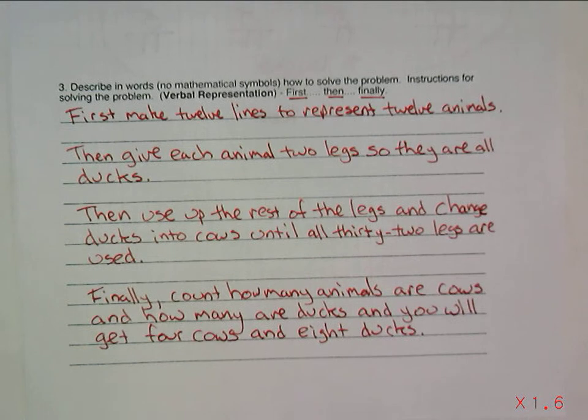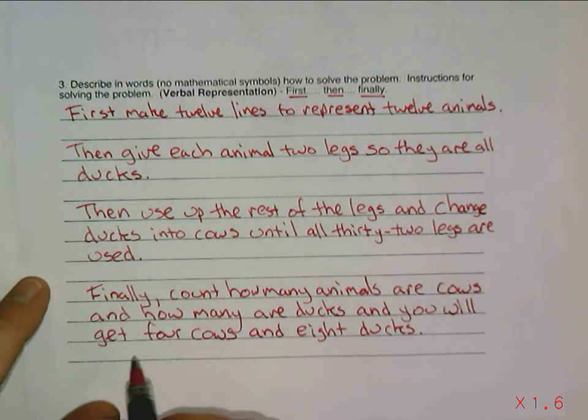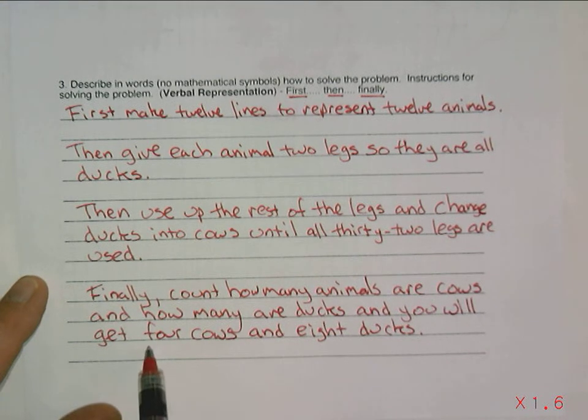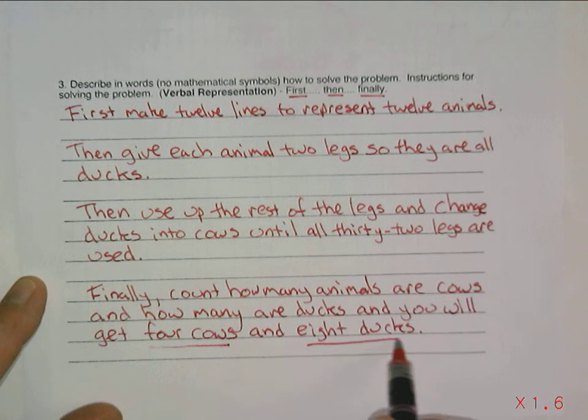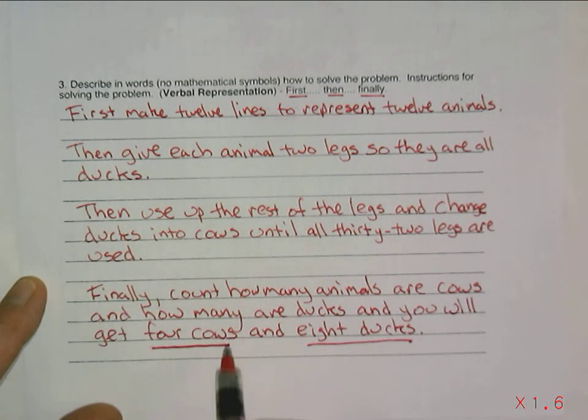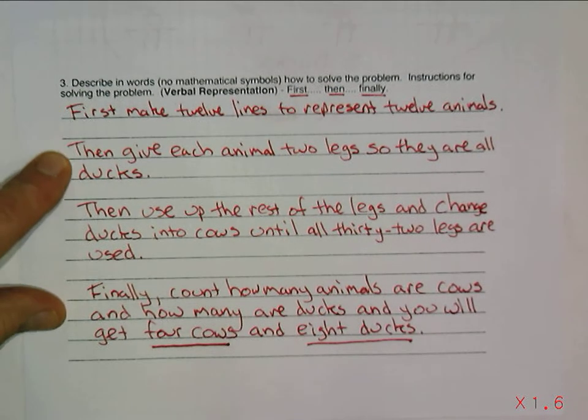And there we have it. So we have our solution. The question asked how many are cows and how many are ducks. And so now we have the answer. You get 4 cows and 8 ducks. And really this is the process to get that solution.